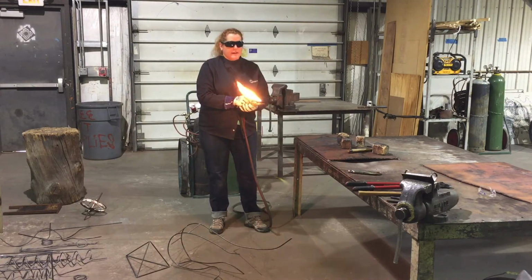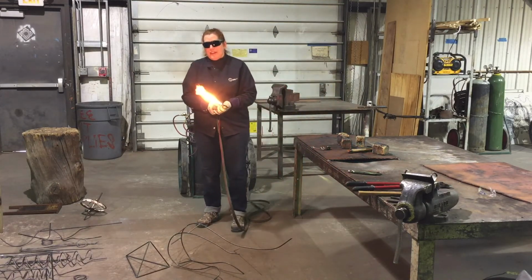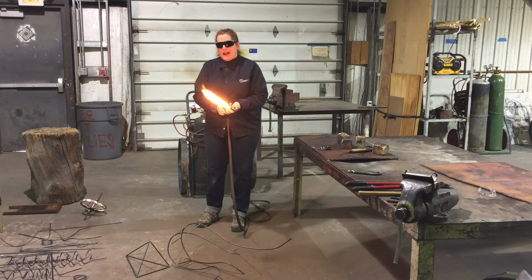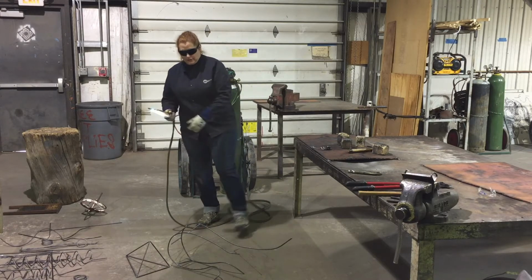Now, as you're working, you are welcome to alter any of the components that you're working with, and that includes your geometric forms. They do not have to be left whole. I need to be able to recognize that they're there, but beyond that, you get to do what you want.